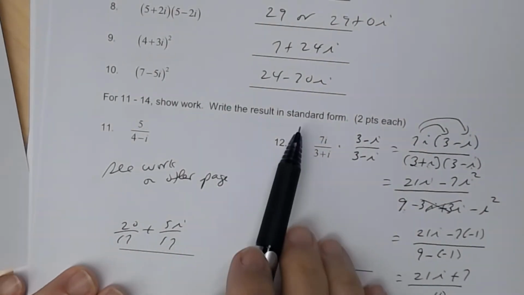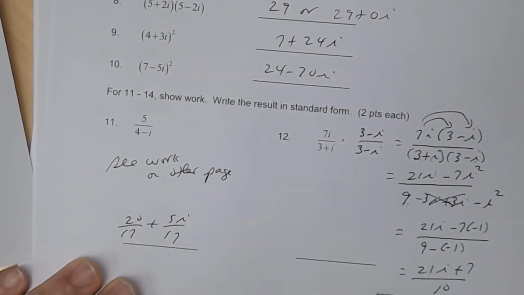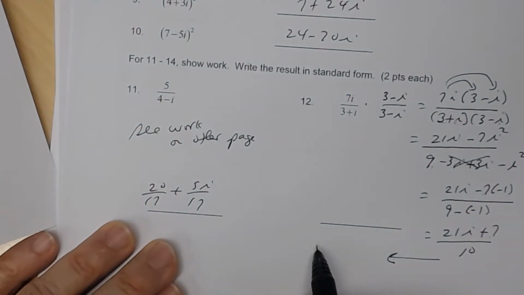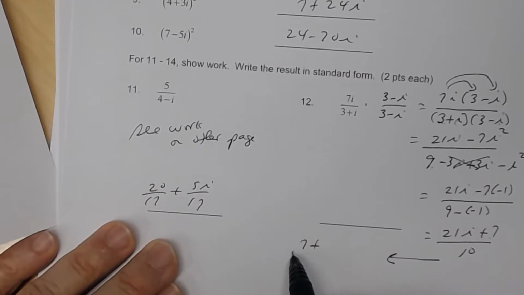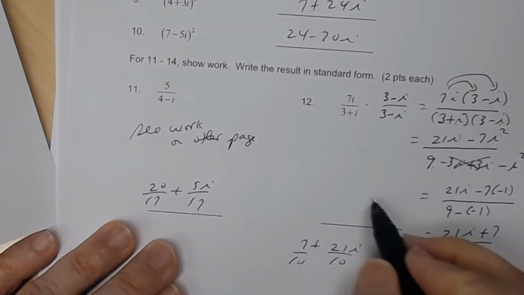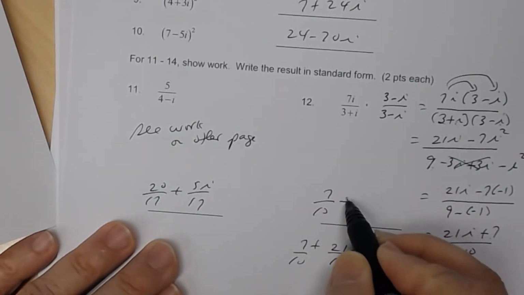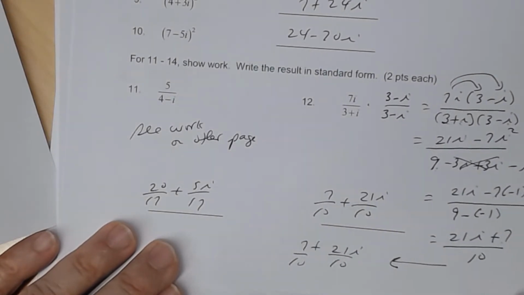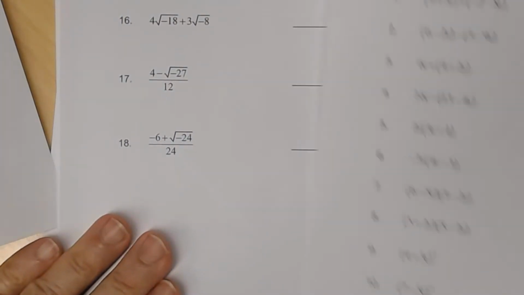Now let's go ahead and write this in standard form. So if I write this in standard form, I'm going to get 7 plus 21i, so 7 divided by 10, plus 21i divided by 10. Okay, so that's your standard form. So the answer is 7 divided by 10 plus 21i divided by 10. All right, so that's number 12.